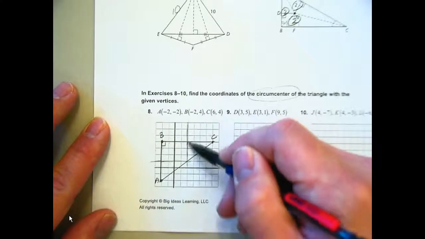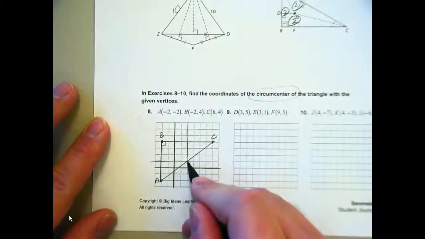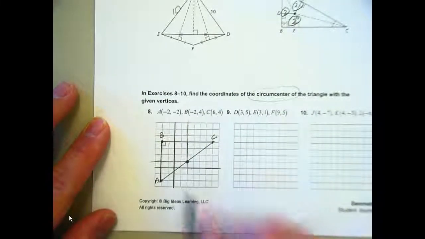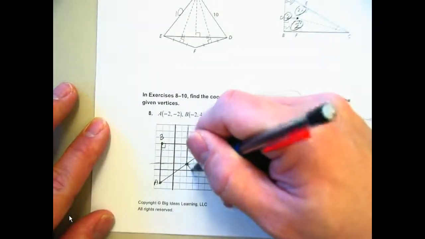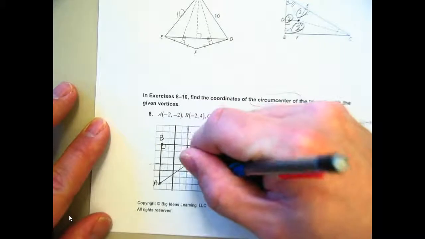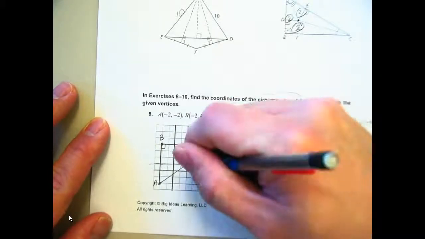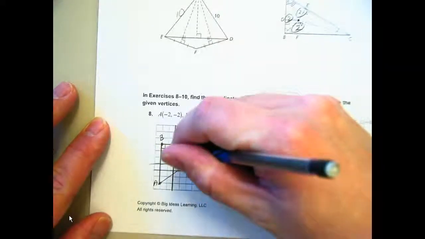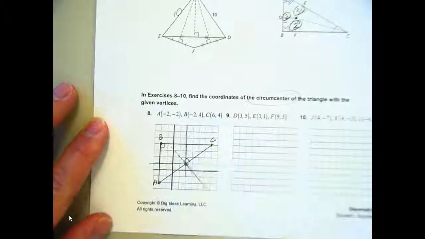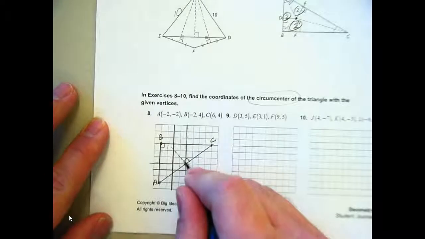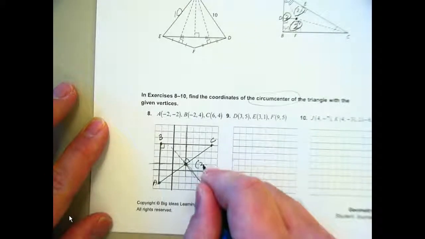Okay. Makes it a little easier with the grid. It looks like our perpendicular bisector is going to be right there, even without bisecting this side. But if we were to draw in that other bisector, it goes something like that. So the coordinates of that is 2 and 1.